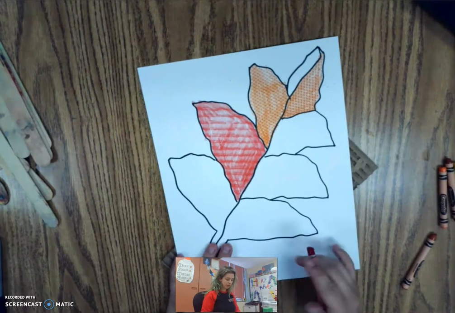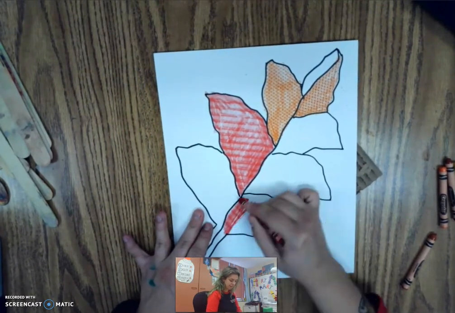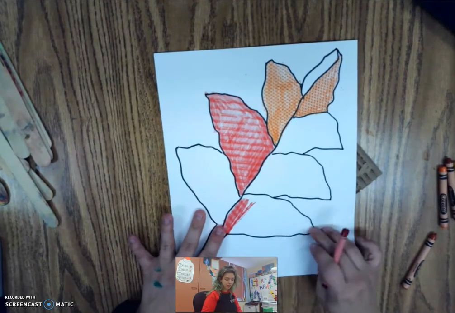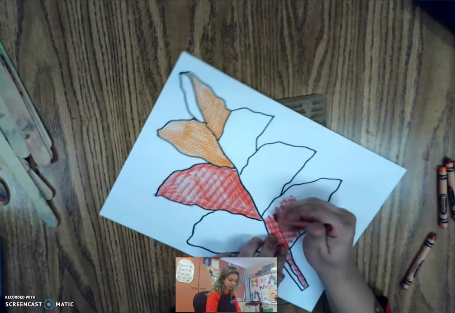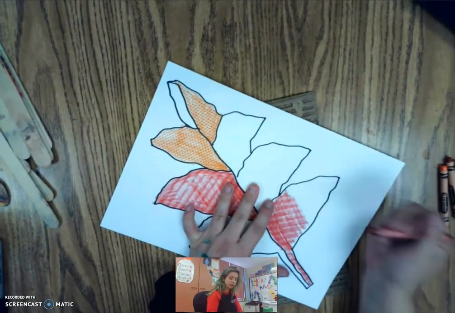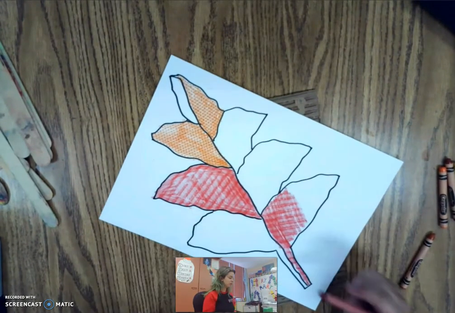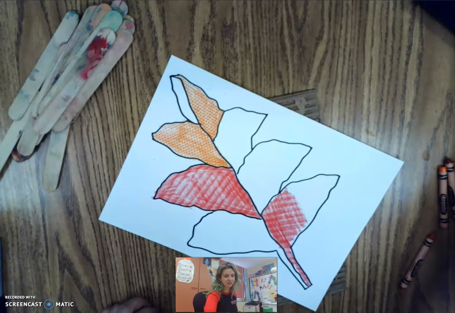And maybe I'll do one right here. Sometimes while you're working on it, you might have to move whatever is underneath your paper a little bit if it's not big enough for what you're coloring in. I do that sometimes too. So I'm going to get this all colored in, and then we'll move on to using our popsicle sticks for the last of our texture rubbings.